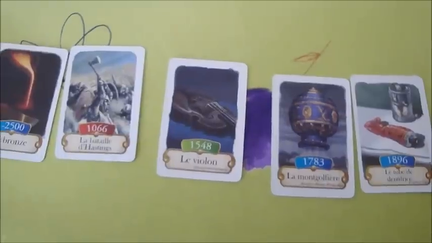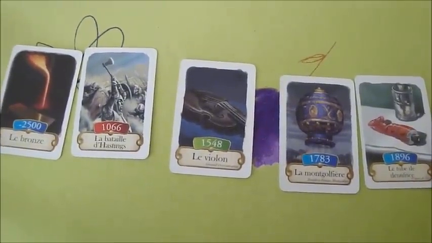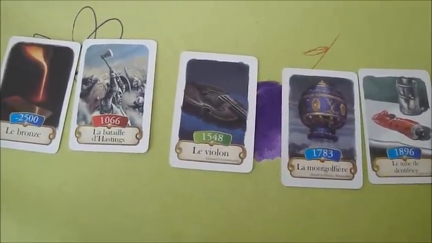Yes, that's right, to get rid of all your cards. So there you go, the first person to get rid of all their cards wins. But there is an exception to that rule. The exception to that rule is because there are multiple people playing, the game works in rounds.